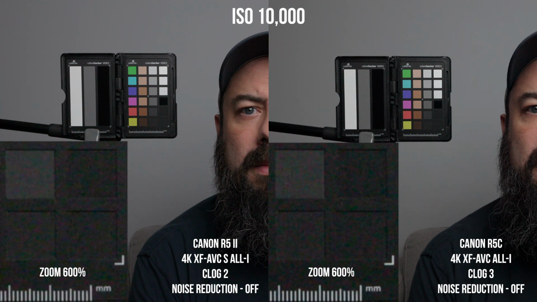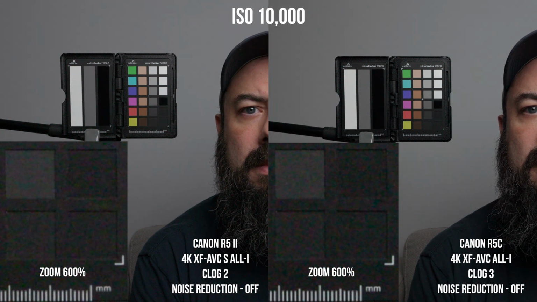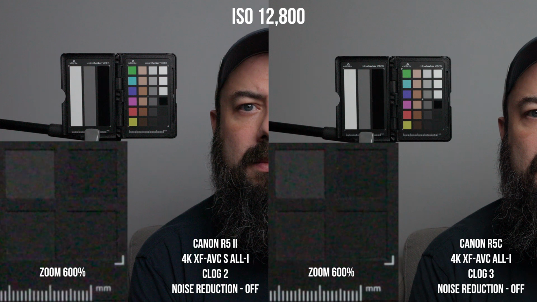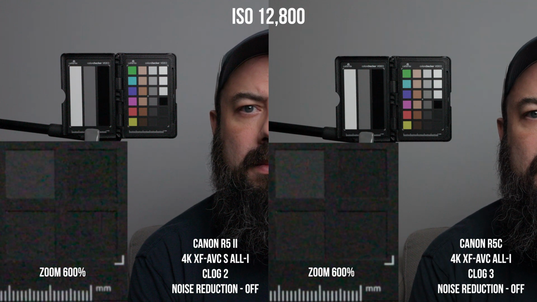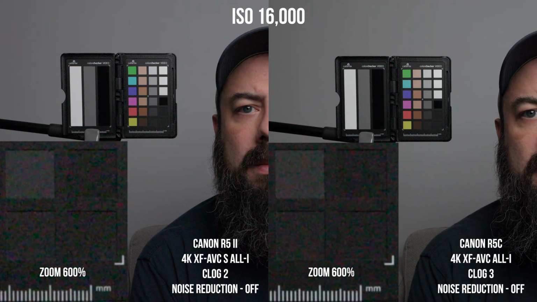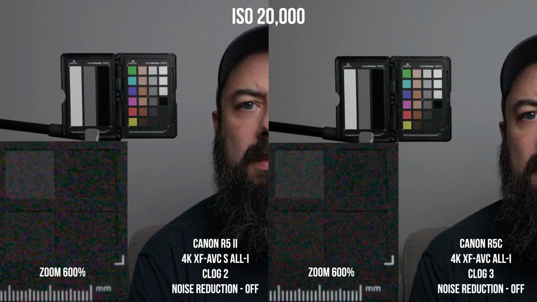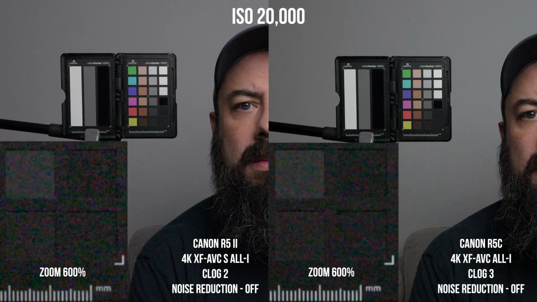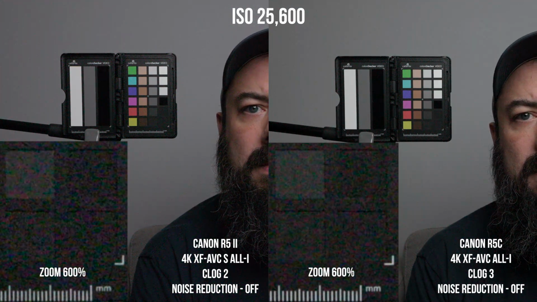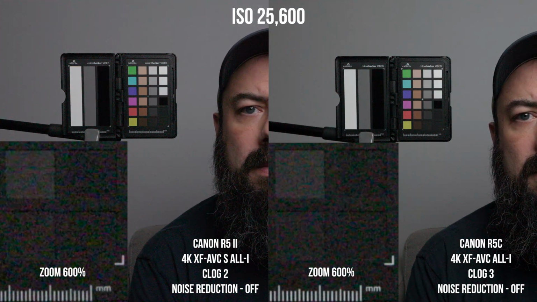I'd say the chroma noise between the two cameras is a little bit closer and still just a little bit better on the R5C, but they are closer than they were with the noise reduction turned on. And you definitely see that color shift again on the R5 II. Like I said, you can definitely see it in the skin. But overall, I think they're fairly similar and a lot closer with the noise reduction off.